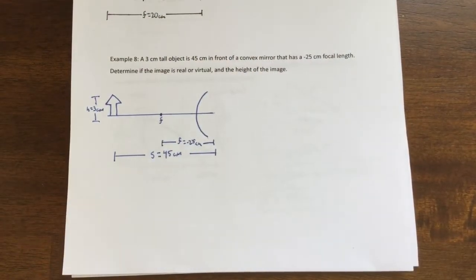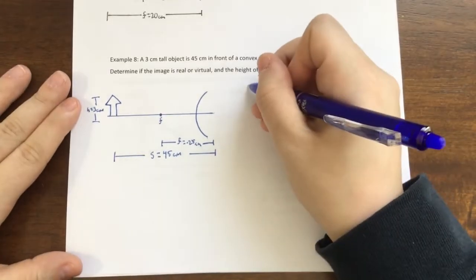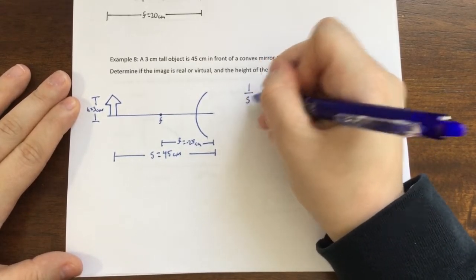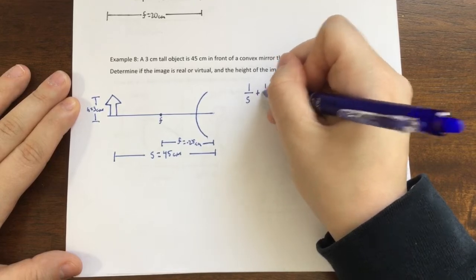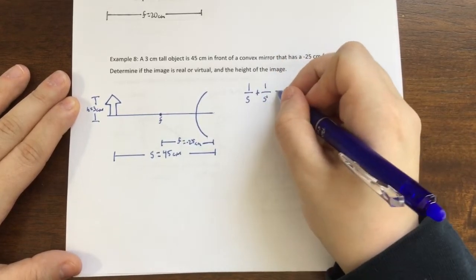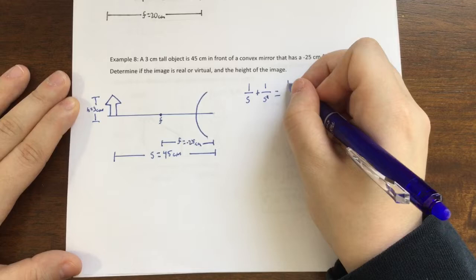First thing we want to find is, is this image real or virtual? We determine that by finding the sign on S prime. We do that with 1 over S plus 1 over S prime equals 1 over F.